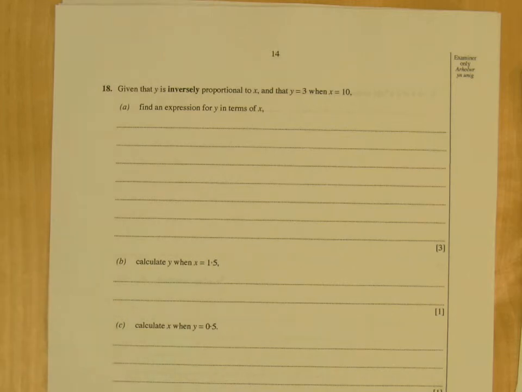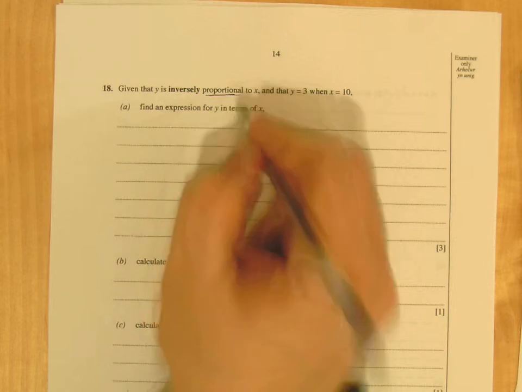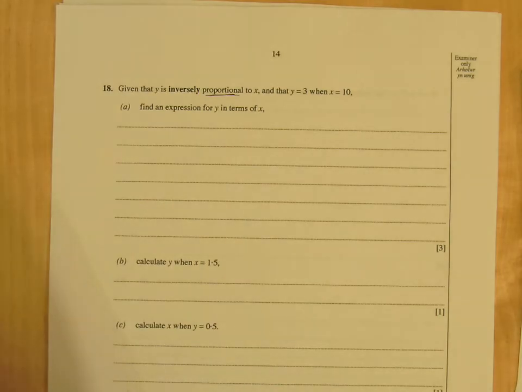Right, question 18. It says, given that y is inversely proportional to x, and that y is 3 when x is 10, find an expression for y in terms of x. Now, when it talks about proportional, it doesn't mean that it's equal to it. It's just describing the relationship between the two and what happens when one of them grows or increases.